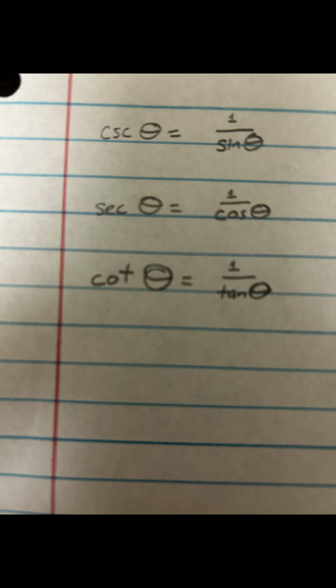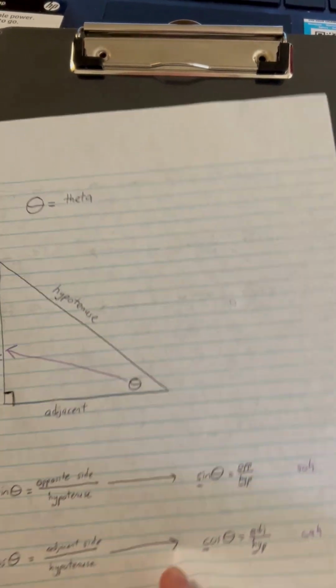Side note, when you're finding the cotangent of an angle, it's actually the inverse of the tangent. When you're finding the secant of an angle, you're really finding the inverse of the cosine. And when you're finding the cosecant of an angle, you're really finding the inverse of the sine of the angle. It's a little fun fact, and this will help you solve any trig functions, but we'll learn that at another time. This is just a general overview of how to find trigonometric functions.